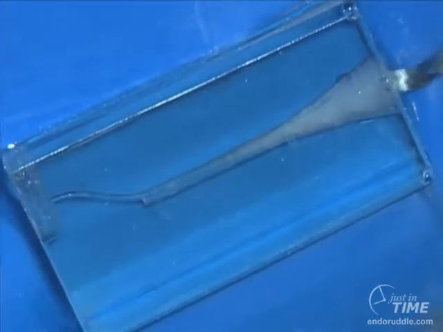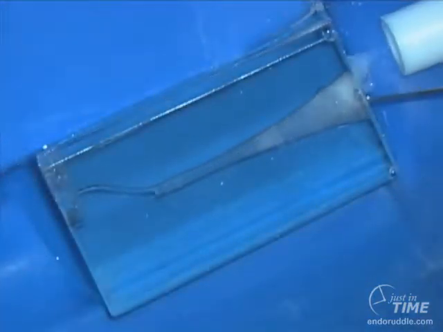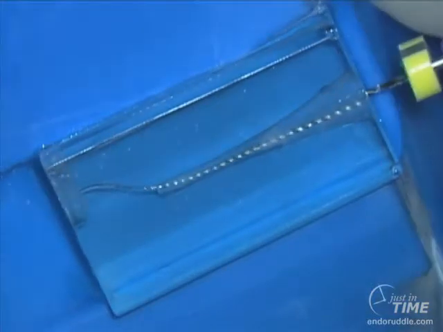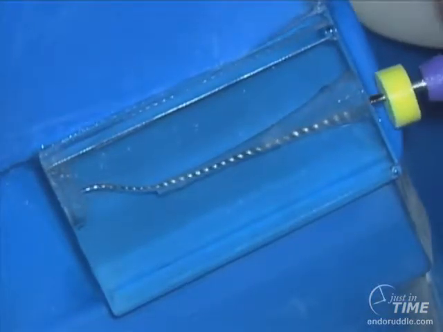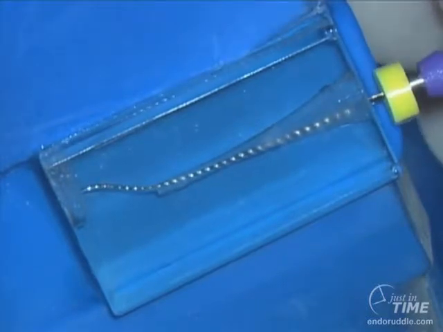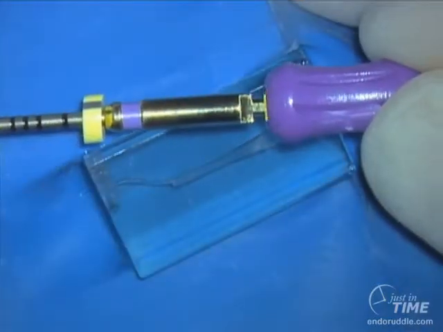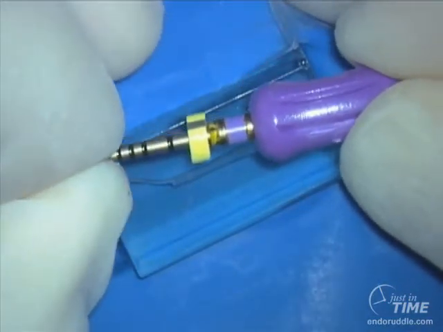If you need more shape, simply use a rotary shaping file coronal to the ledge to give you a little bit more working width. Sometimes a greater working width allows you to take a pre-curved file and pass it through a pre-enlarged canal so that when you get to the impediment you can more readily bypass it.